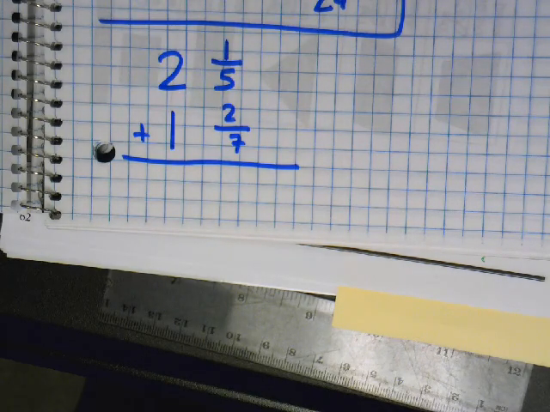So a mixed number is when you have a whole number plus a fraction. Let's ignore the 2 and the 1 for a second. Let's look at 1/5 and 2/7. Let's find a common denominator for 5 and 7.